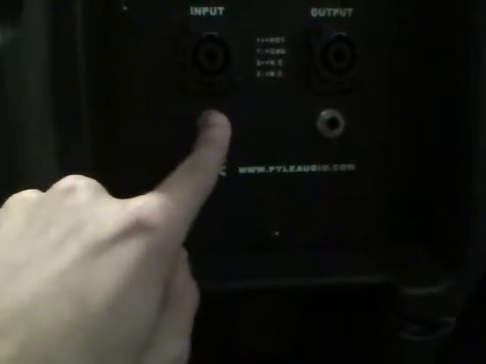SpeakON connector over here. So basically with the quarter inch, you could go from here or here. It doesn't really matter. But the crossover on this speaker only affects the speakON connectors over here. So that's how you use a passive speaker. You go from your input over here, and then from your output to another speaker.